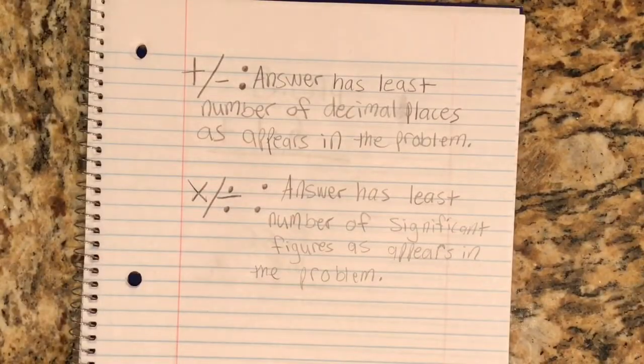Next up, we're going to learn about significant figures. All right, let's talk about some of the significant figure rules. When using addition or subtraction, your answer must have the least number of decimal places as appears in the problem. Now, when you're using multiplication and or division, your answer must have.